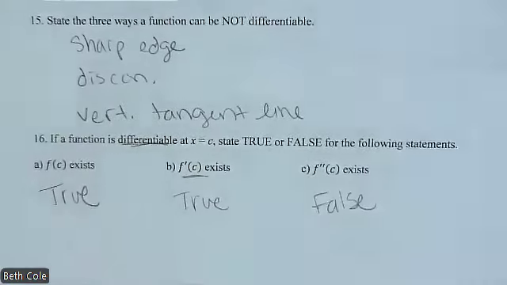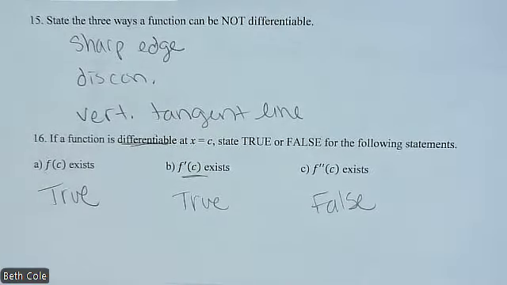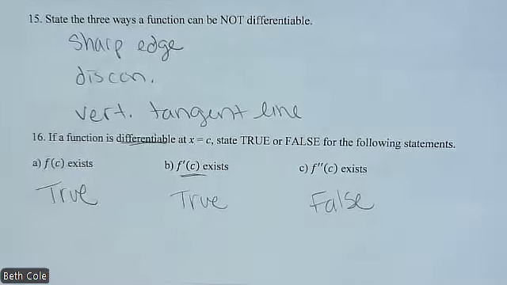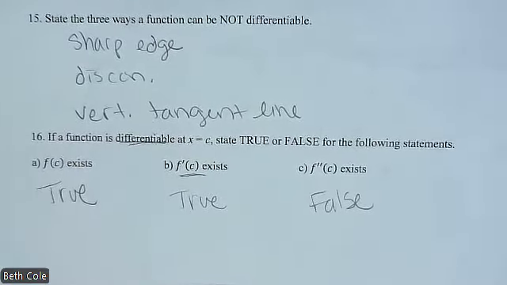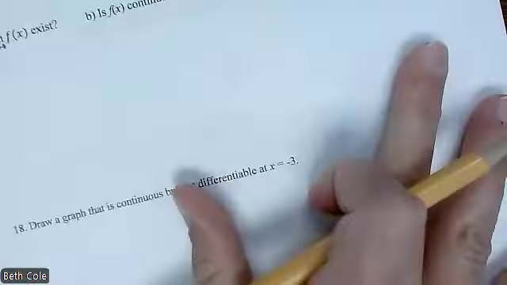AP pulls together stuff from all over the place, so it's very hard to get questions that are on one tiny little unit because they like to synthesize it all together. So it's very hard for me to separate those things. But if you come across something you ain't never heard of, not the answer, okay?